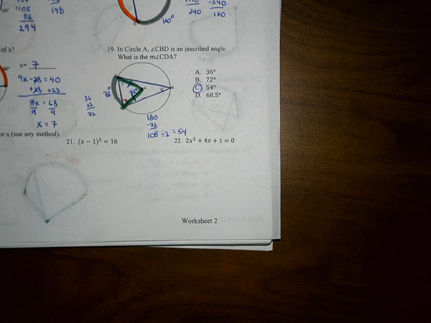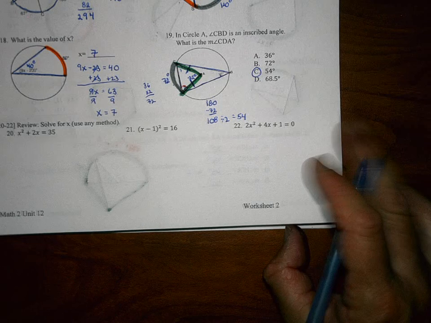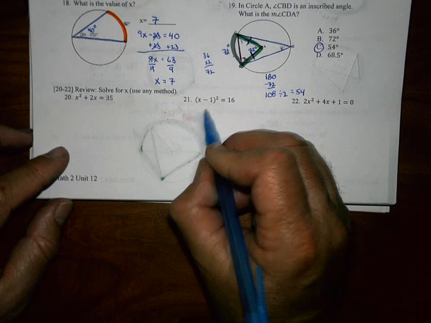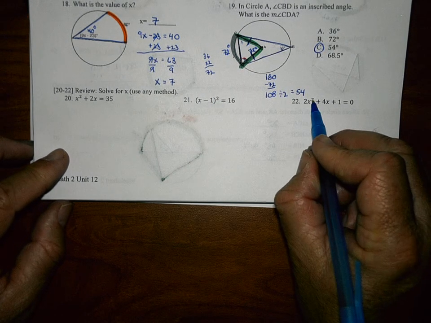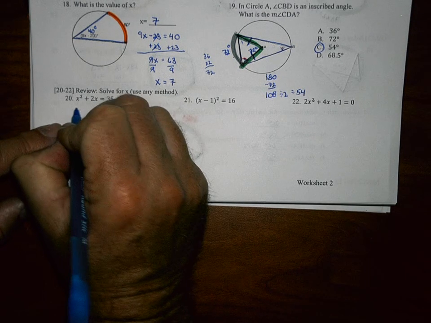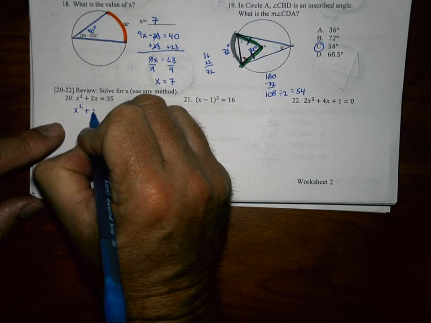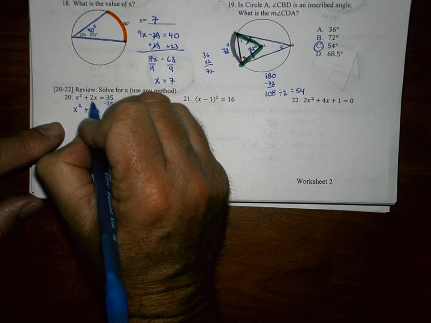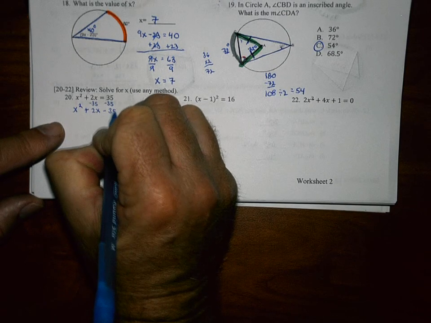Okay? All right, number 20, 21, and 22 we're reviewing. We're solving for x. And if you notice, number 20's biggest exponent is 2. Number 21's biggest exponent is 2. Number 22, biggest exponent is 2. So these are all quadratics. So in number 20, I am going to rewrite this equation. I'm going to make it equal to 0. So the way that I make it equal to 0 is I subtract 35 from both sides of the equation. So that would give me x squared plus 2x minus 35 is equal to 0.